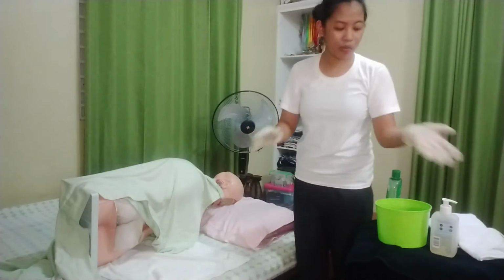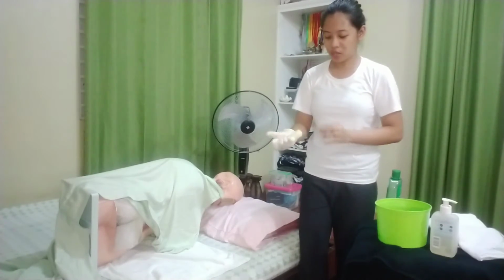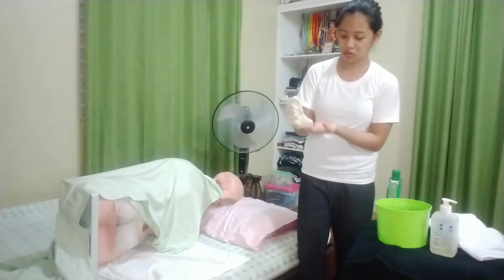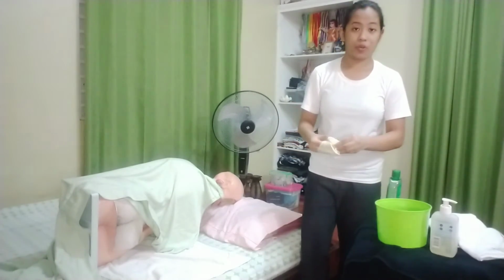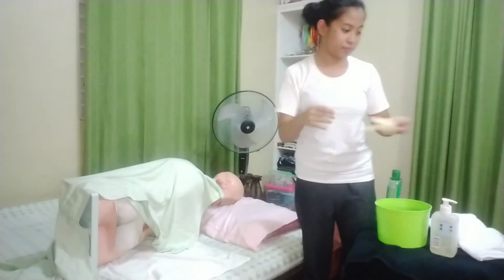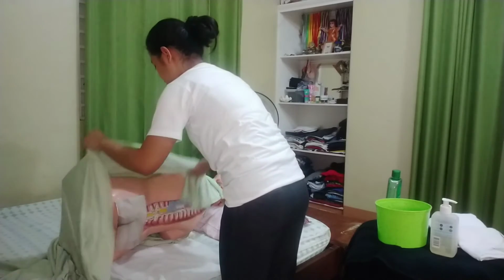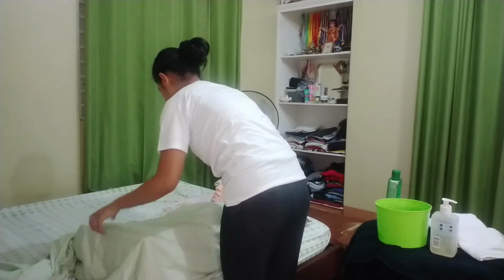Then after that, I will now be removing my gloves, and I will avoid contaminating my hand. Place them in proper disposal. And then I will now cover my patient. Very comfortable, ma'am. Very good.